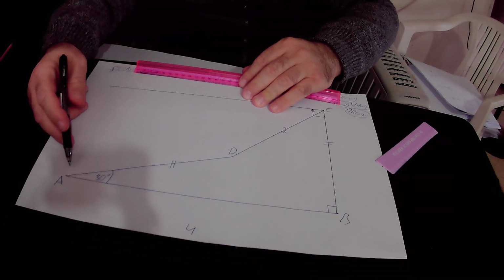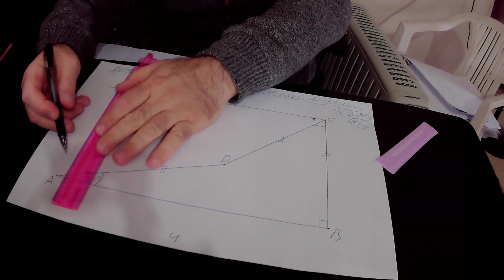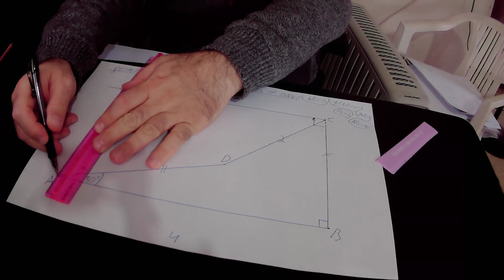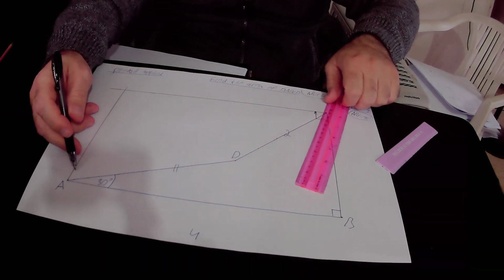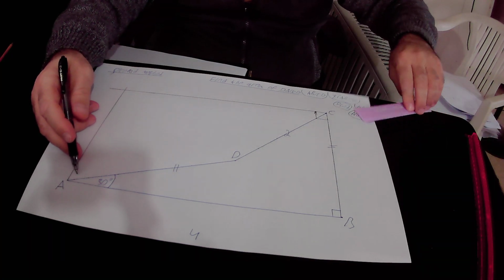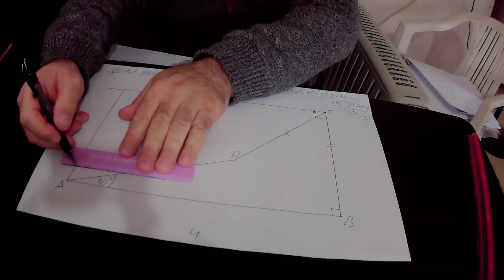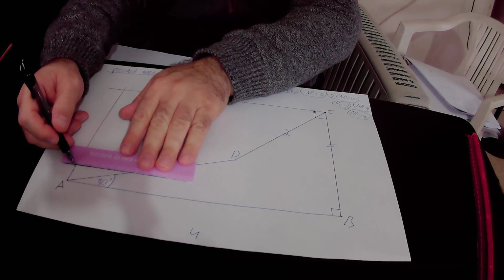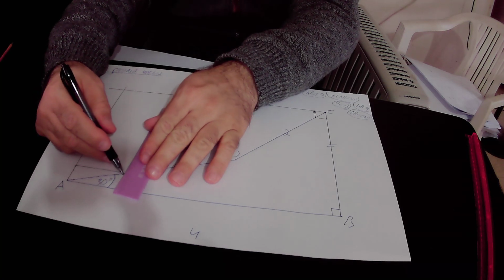And from point A we will draw a perpendicular to AB, that is to say this angle will be a right angle, equal to 90 degrees. So this is a right angle.